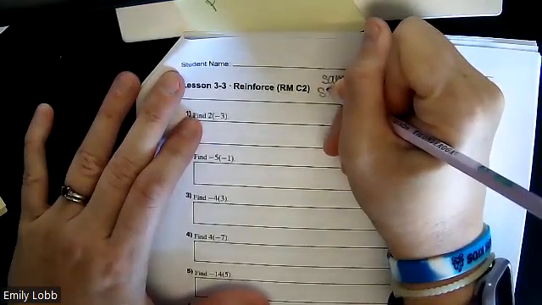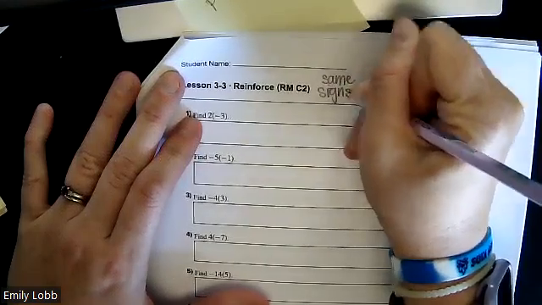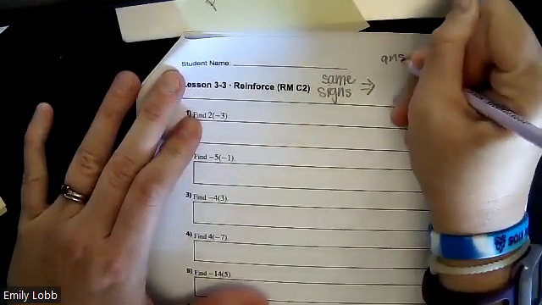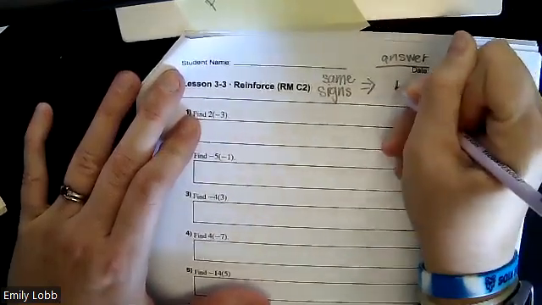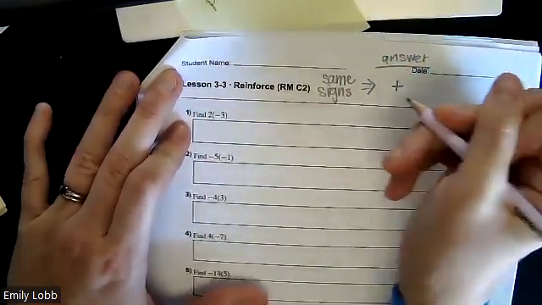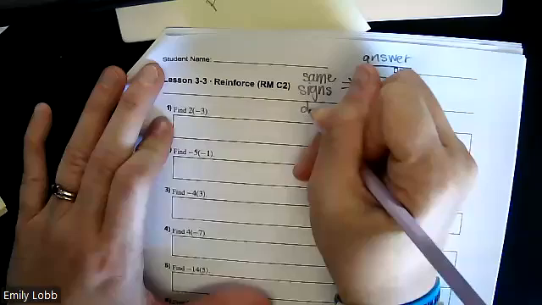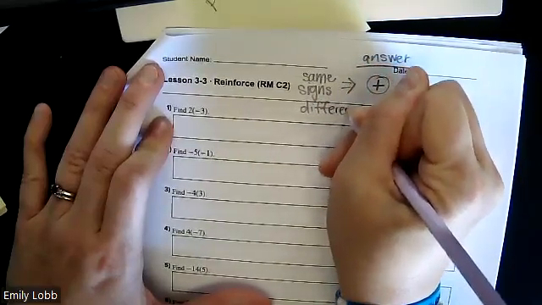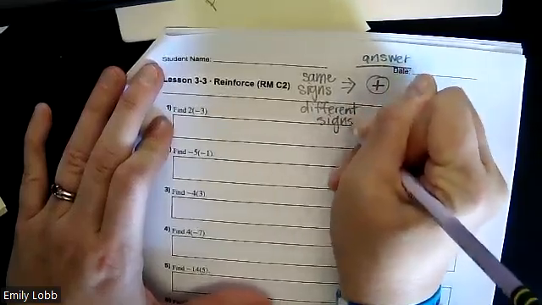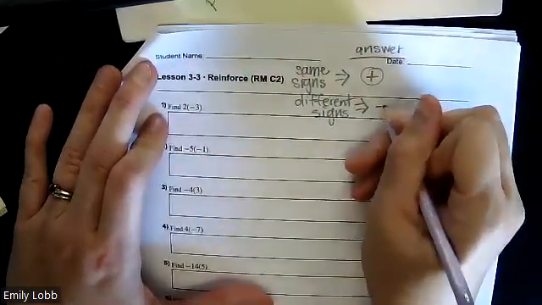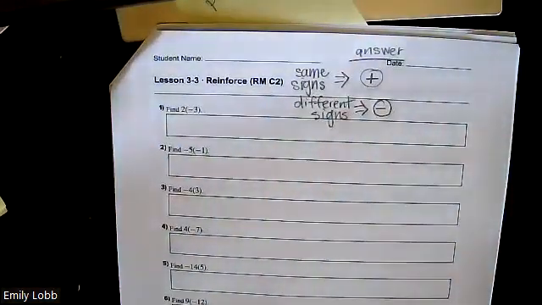When we have the same signs, our answer is positive. When we have different signs, our answer is what? Negative. So we have to keep those two things in mind, and we have to know how to multiply. So as long as you can multiply and follow these two simple rules, you can multiply and divide integers, okay?